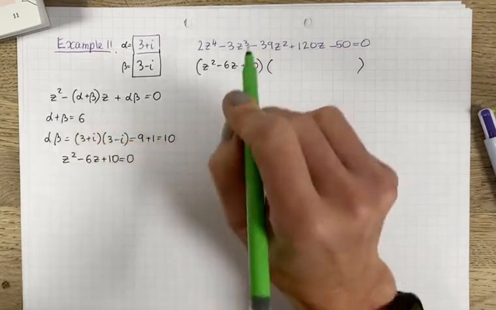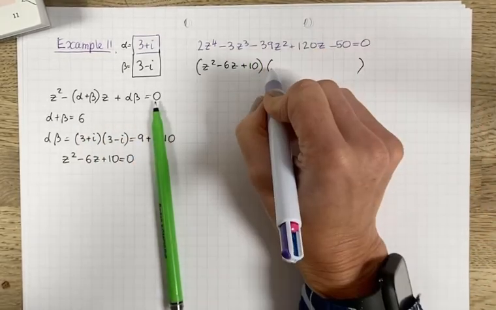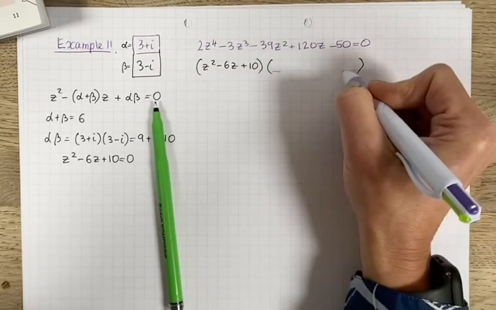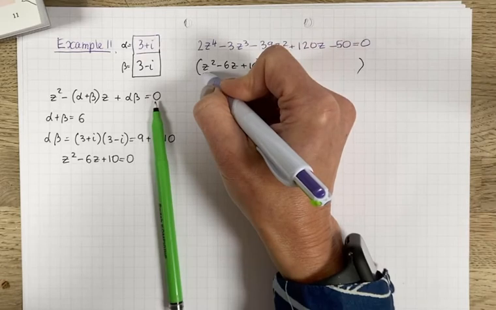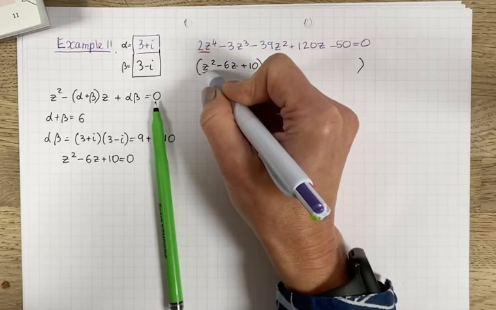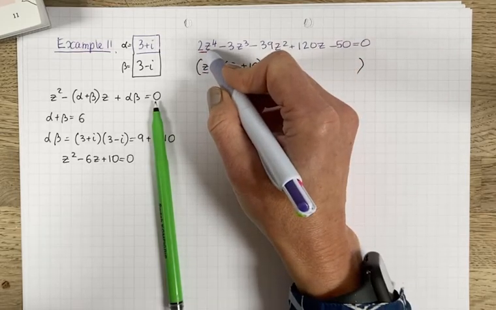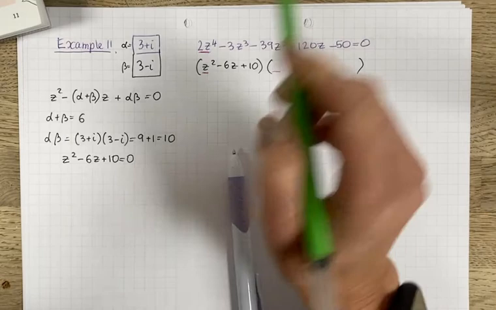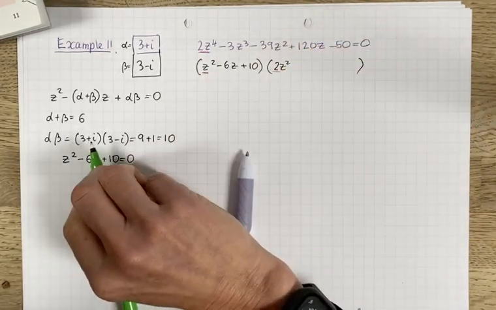So let's do exactly the same as we did before. What would I need to put at the front and what do I need to put at the end? So the front you're going to get by multiplying z squared by what to give you 2z to the power 4. So clearly here it must be 2z squared. That's the only way you can get these.